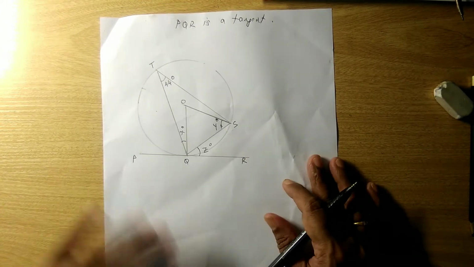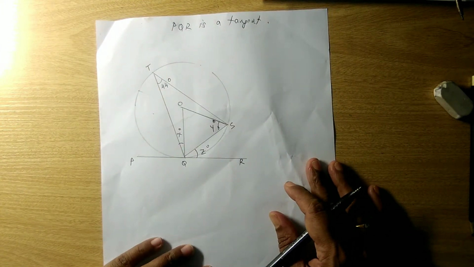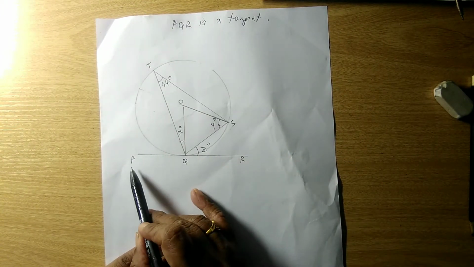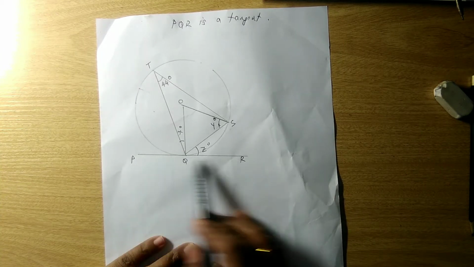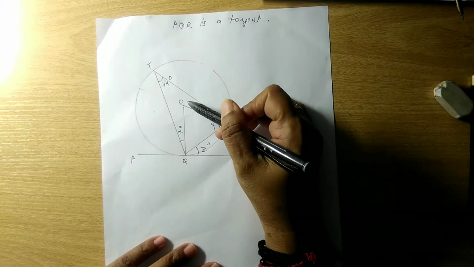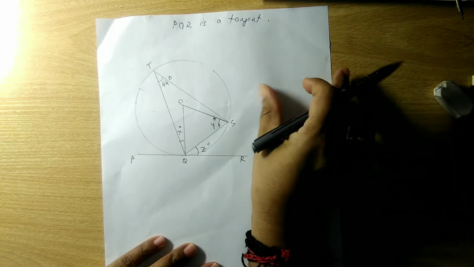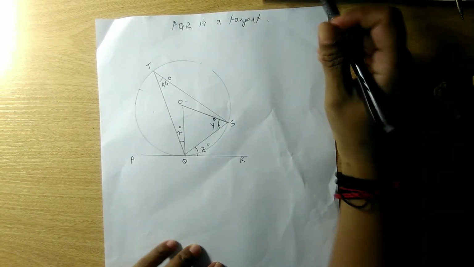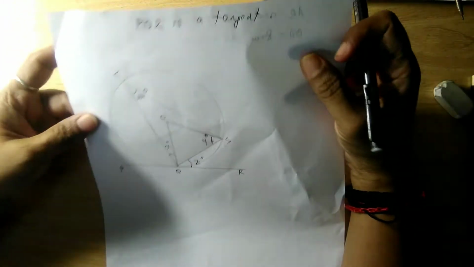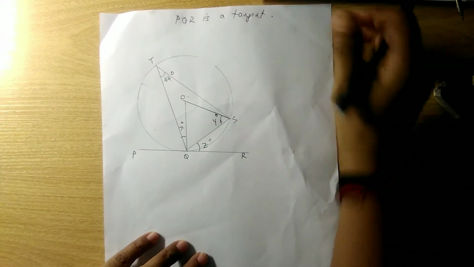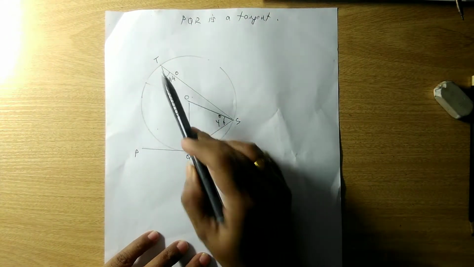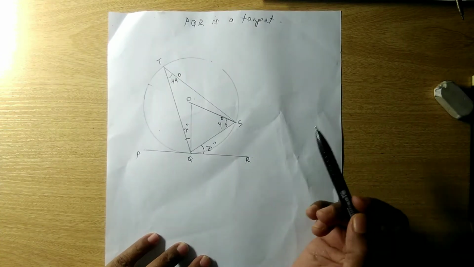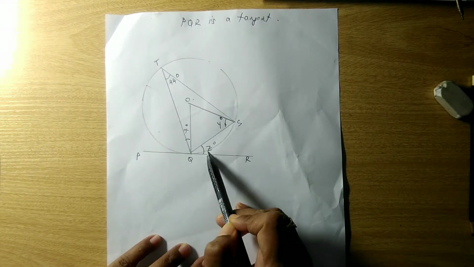Okay, there's one more question. Let's take this question. AOB is a tangent. This is the center of a circle. Here we're going to combine it with what we have seen previously: angle at the center and angle at the circumference. So we are looking for x, y, and z.